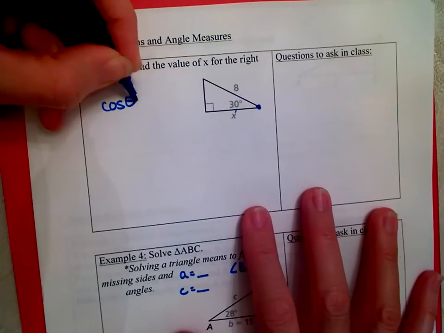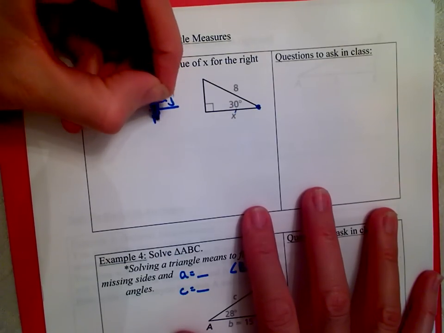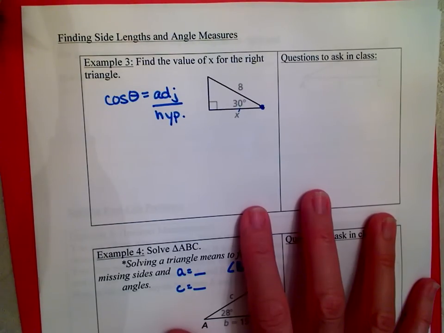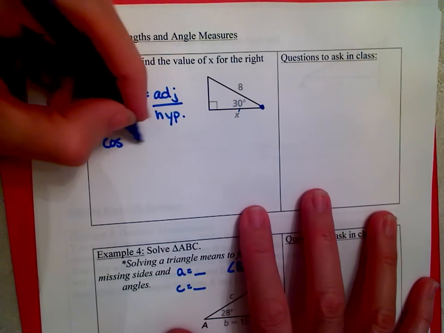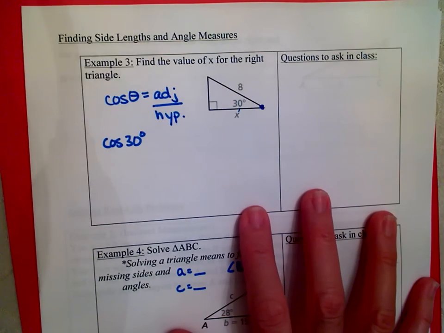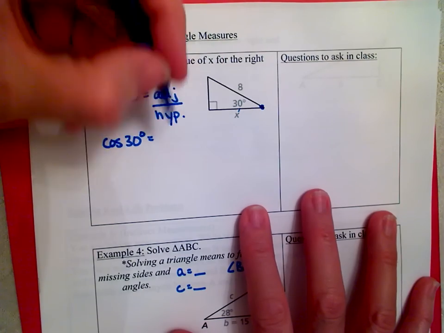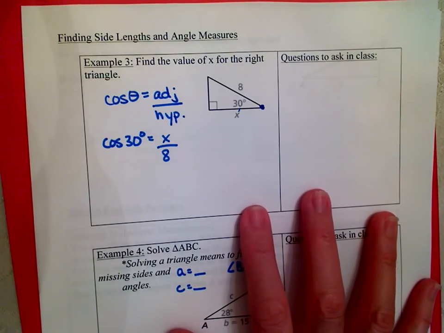So this is a cosine problem, so I'm going to write down the formula. The cosine of my angle is the adjacent leg over the hypotenuse. Now what I'm going to do is fill in what I have, and I'm going to solve for the part I don't have. Well, it's the cosine of my angle. Well, I have my angle. It's 30 degrees. Is equal to the adjacent side. Well, that's marked x over the hypotenuse. Well, that is 8.